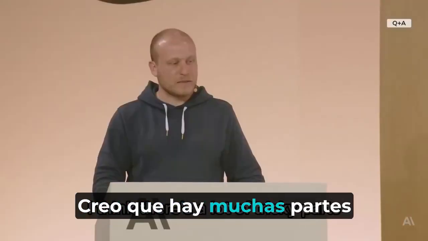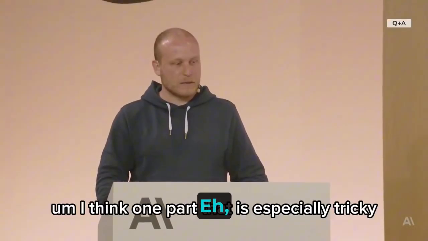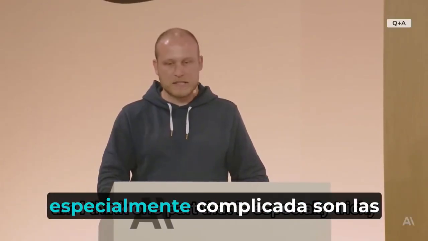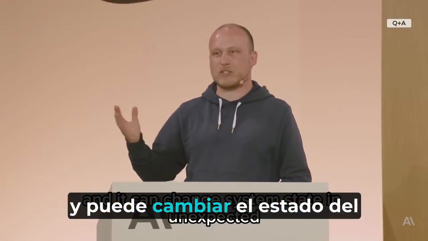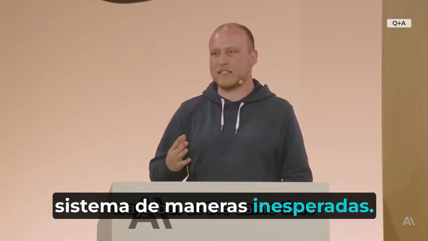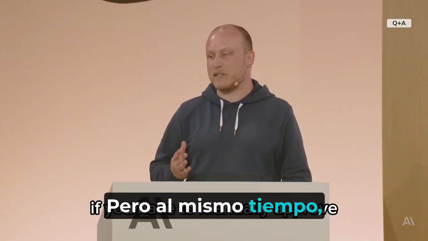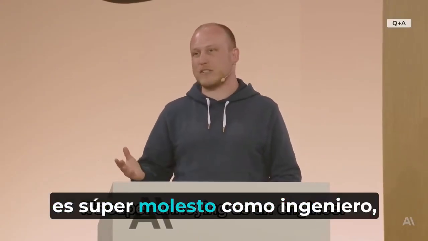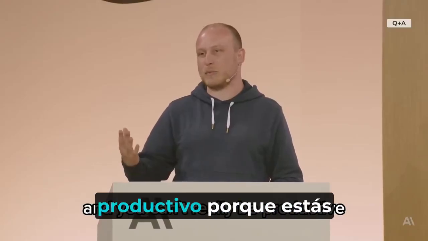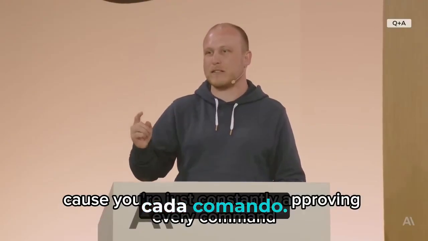I think there's a lot of tricky parts. One part that is especially tricky is the things that we do to make bash commands safe. Bash is inherently pretty dangerous, and it can change system state in unexpected ways. But at the same time, if you have to manually approve every single bash command, it's super annoying as an engineer, and you can't really be productive because you're just constantly approving every command.